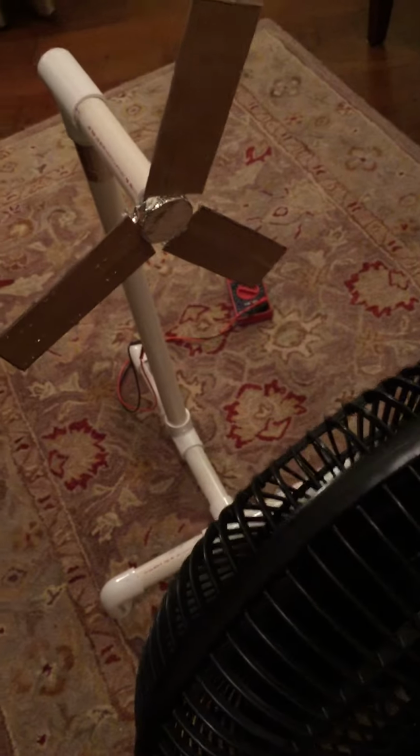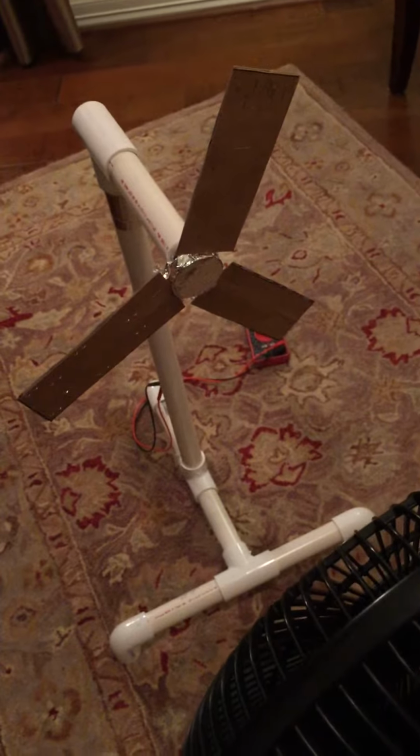And there we go. We are blowing wind on the turbine, and as you can see, the turbine blades are having a hard time spinning. So let's try to explain what's going on here.